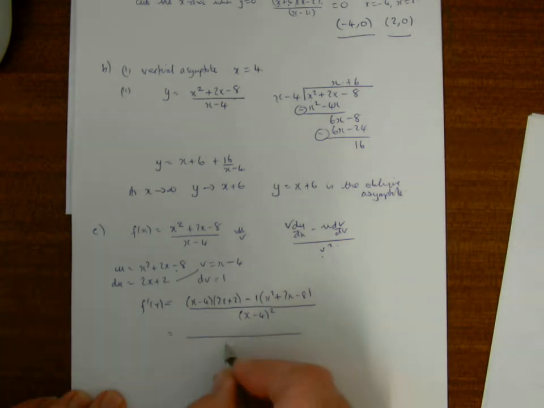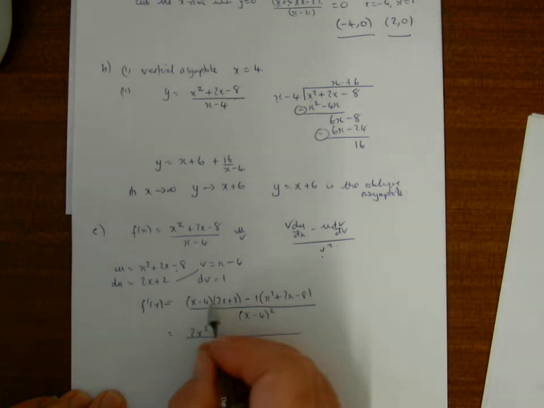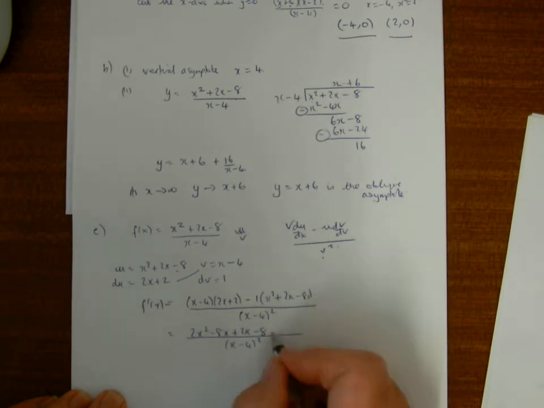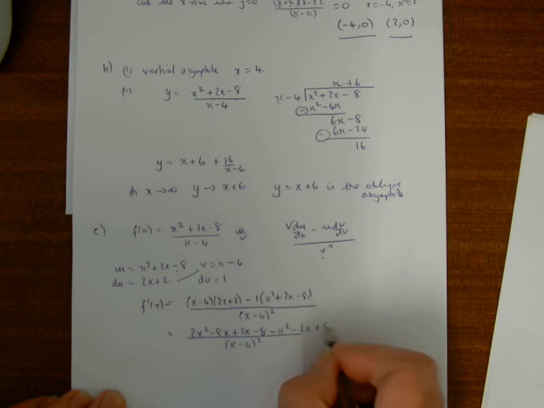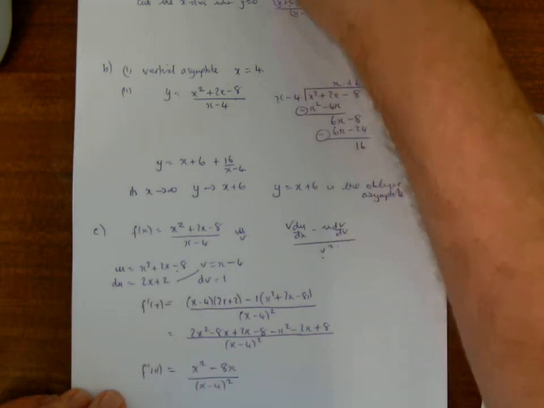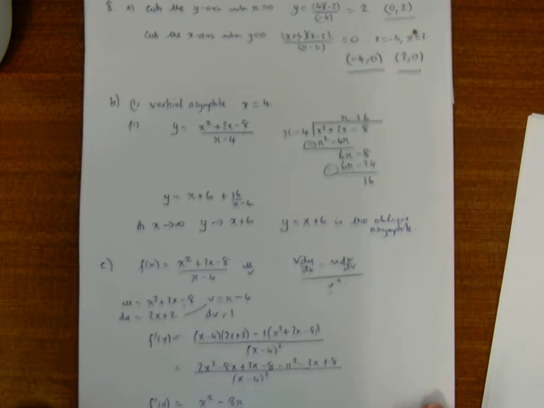Let's expand the top line. That's 2x squared minus 8x plus 2x minus 8, and we've got minus 8x, over (x minus 4) squared. So stationary points, I want just the coordinates of the stationary points.